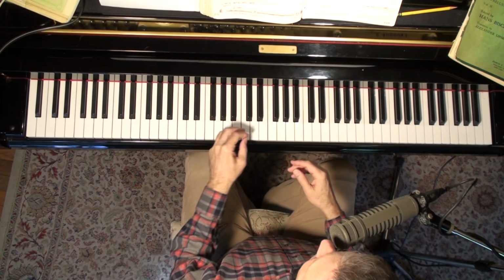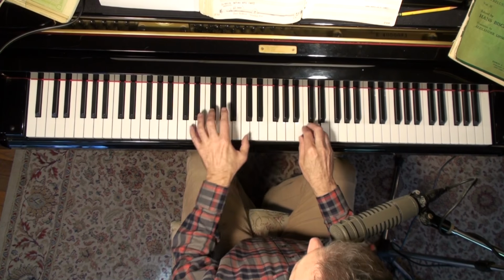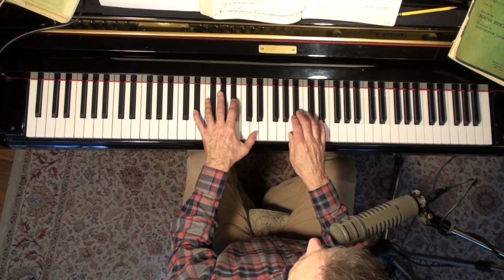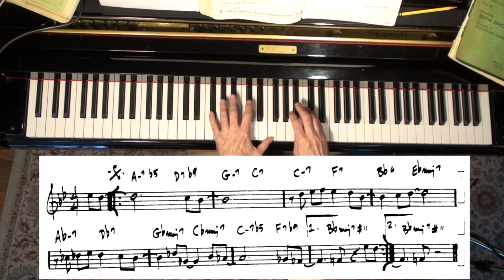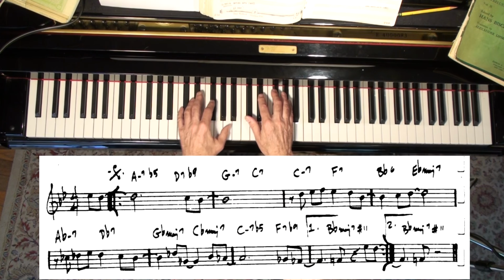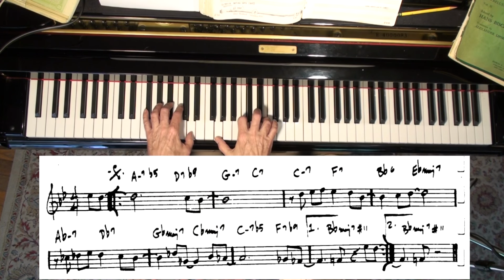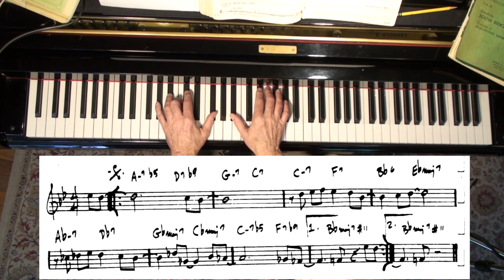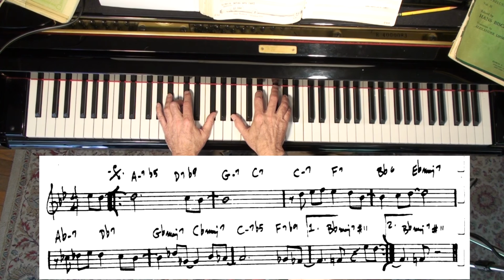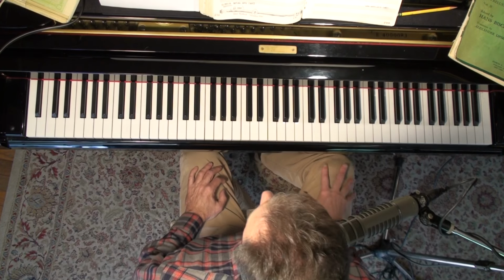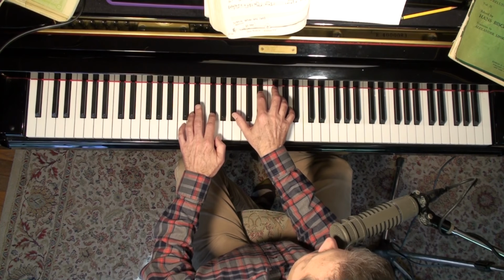Yeah, and the second line, C minor 7 flat 5, with the flat 13 on top. And the regular 13.